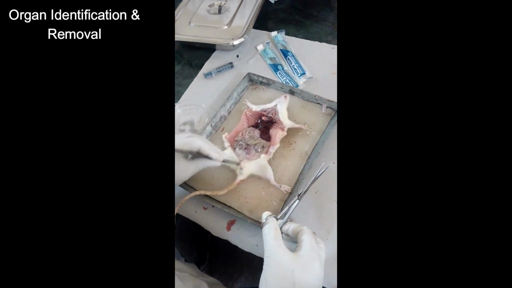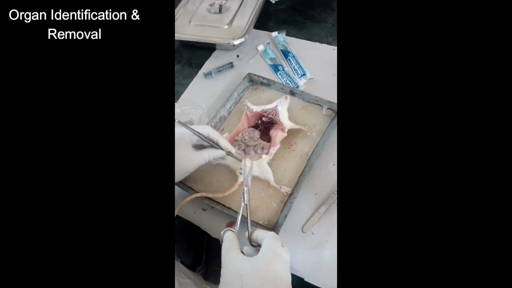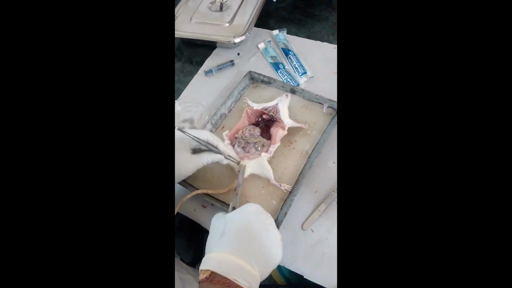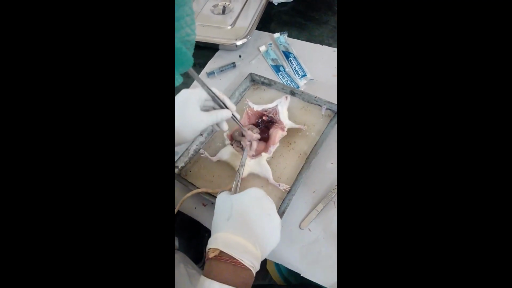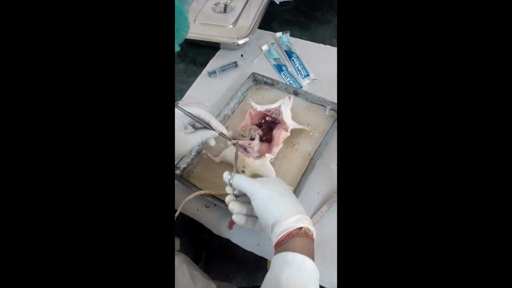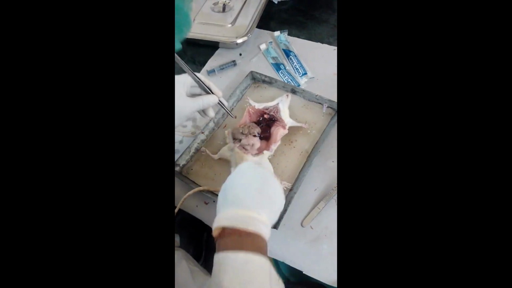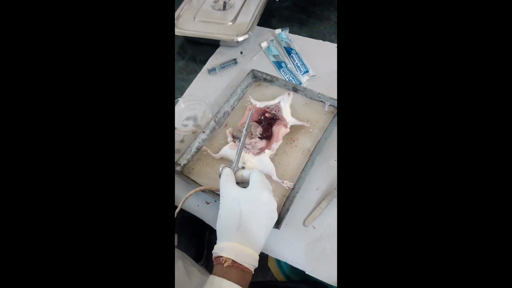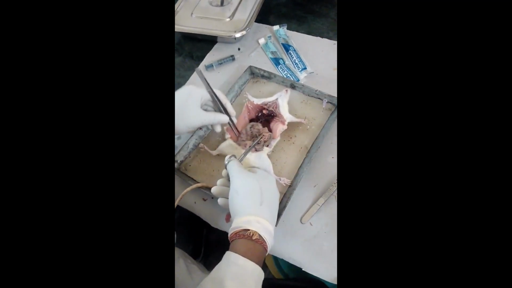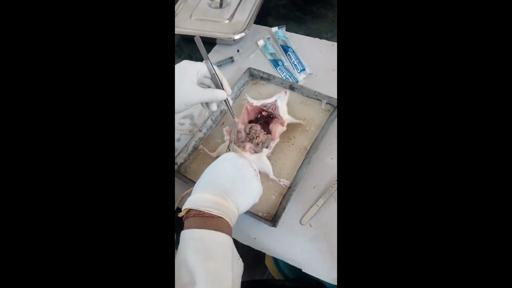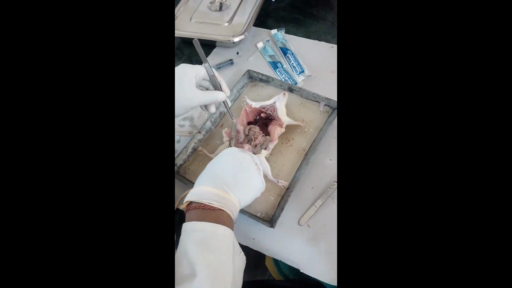We will now remove the organs one by one, systematically. Adrenal gland. First, locate the adrenal glands on both sides; they are small structures situated above the kidney. It is difficult to find them later. So first we have to find the adrenal glands and remove them. You have to find both sides. It is very necessary to remove them first, otherwise you will not be able to find them later.